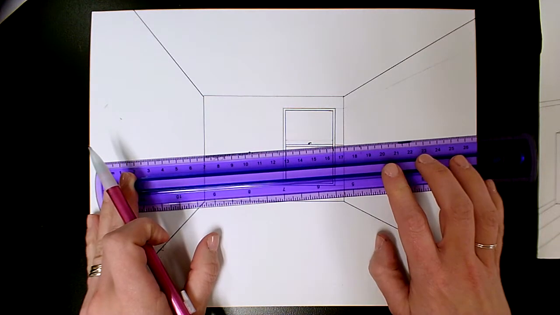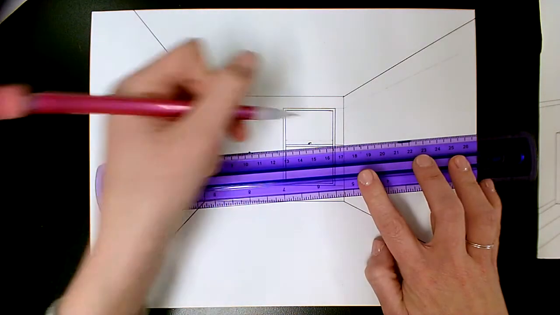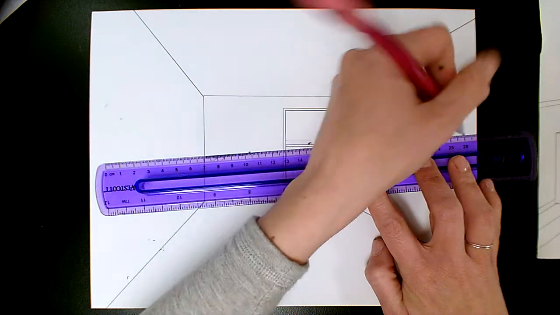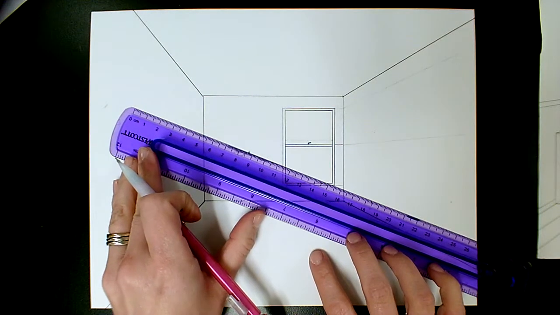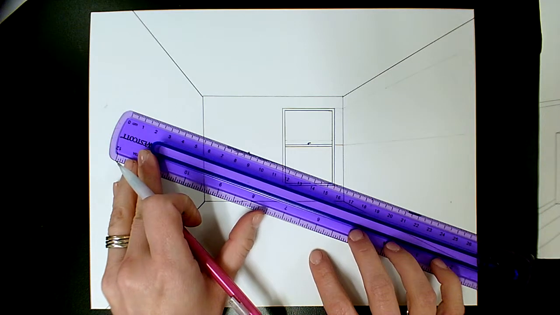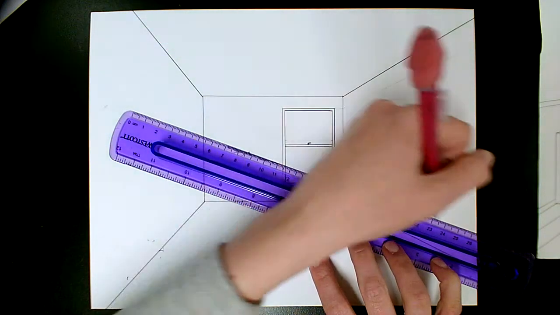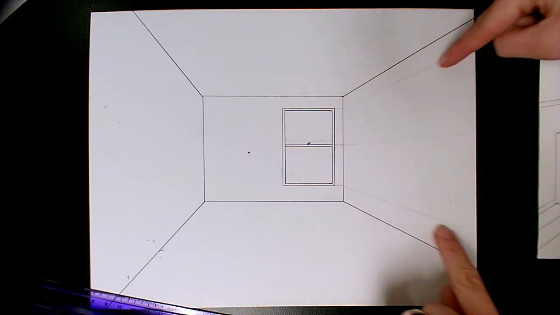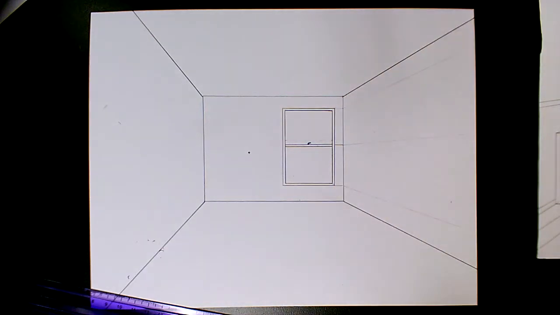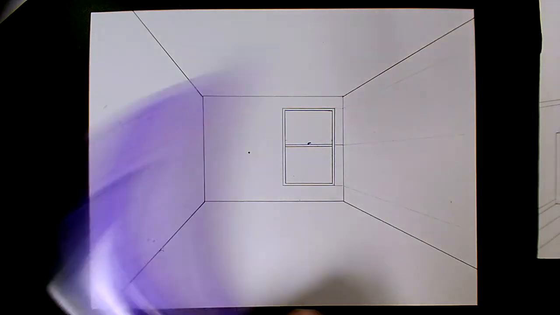If I do this with each of them, vanishing point, corner, up and out, vanishing point, corner, up and out, that's helping me maintain the same size consistently throughout the room.